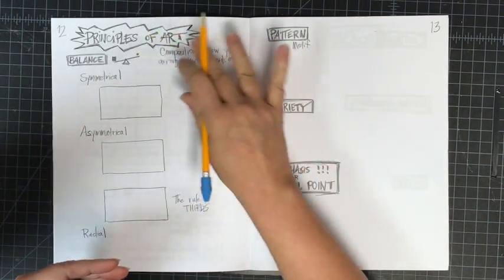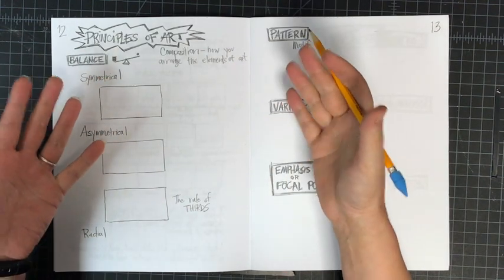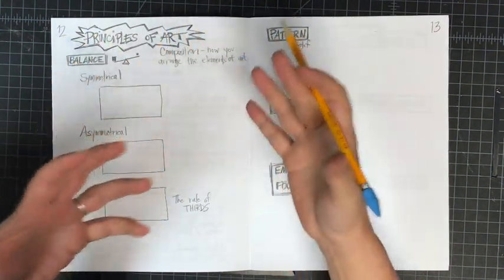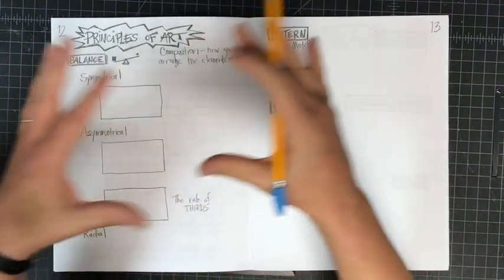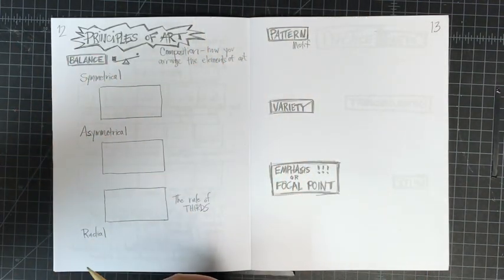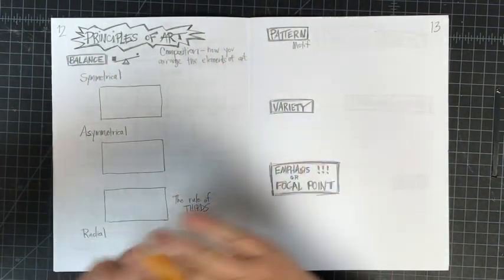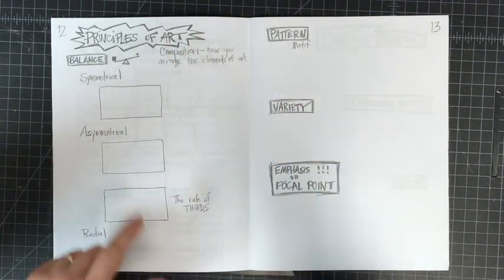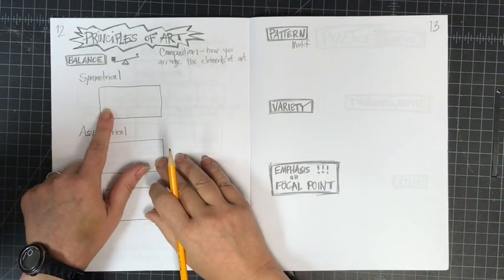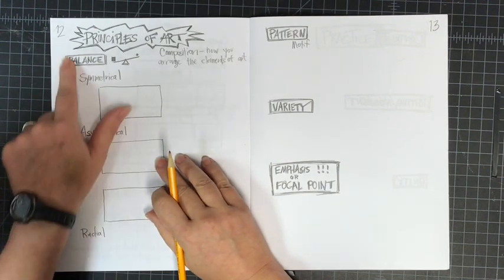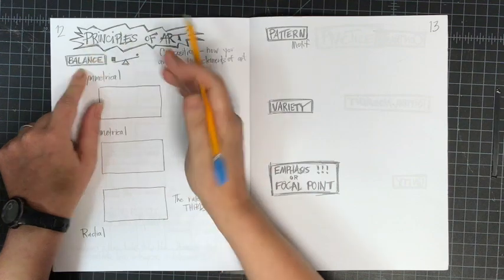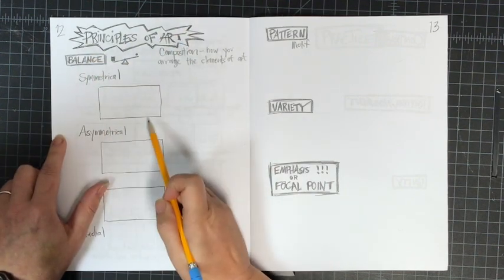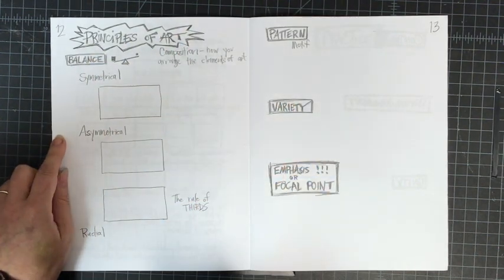So your composition is basically your design. Your principles are things that you need to think about when you're trying to create your design or your composition. So far we've talked about line and shape, so that's what I'm going to use in making these examples. Okay, so the first one is balance. You need to make sure your overall design is balanced, and there are many ways you can do that.